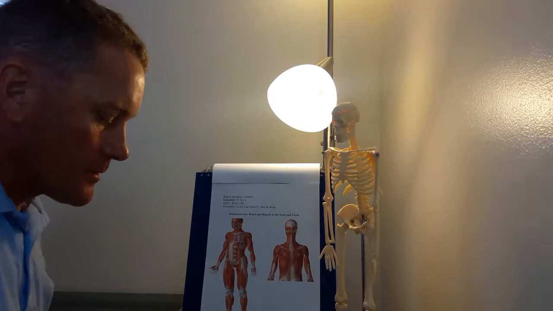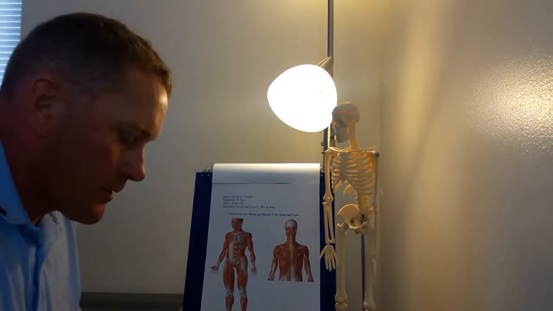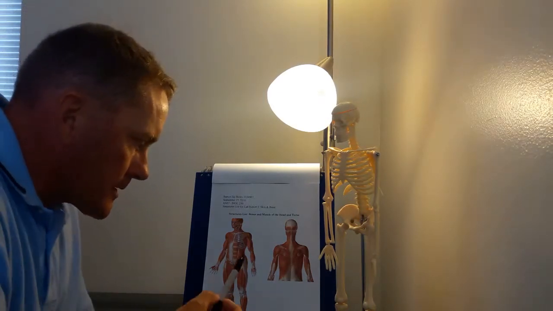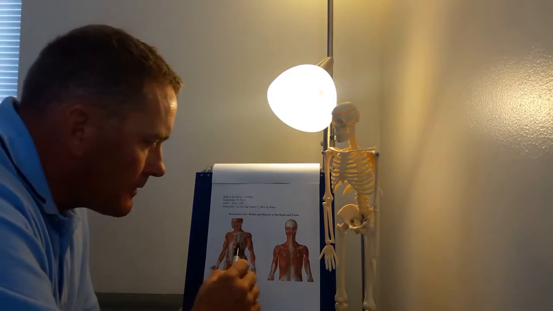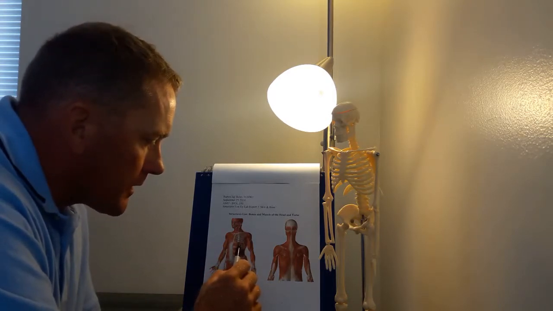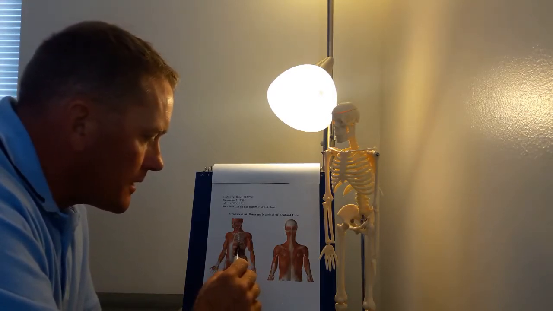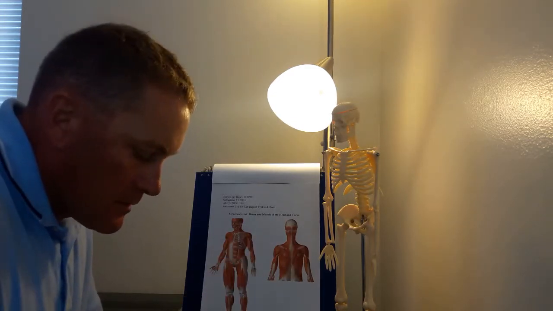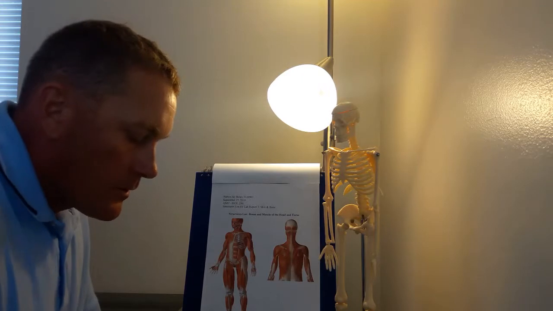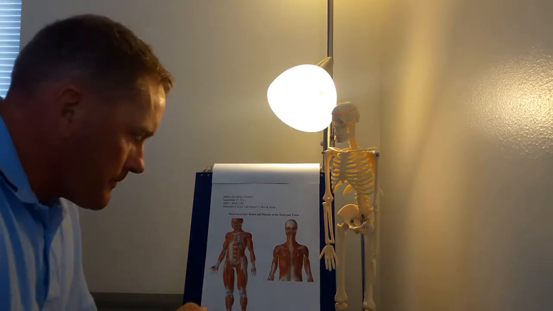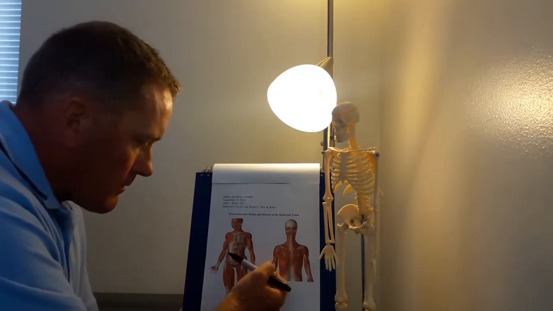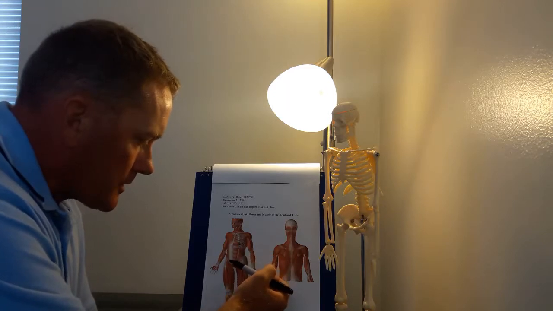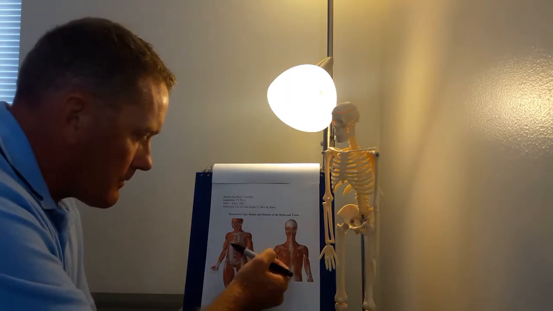Okay, we're going to move into a muscle group here, the diaphragm. Our diaphragm is going to be located inside the rib cage, approximately the 6th rib, inside here. The external abdominal oblique muscle is going to be this anterior portion of the obliques here.